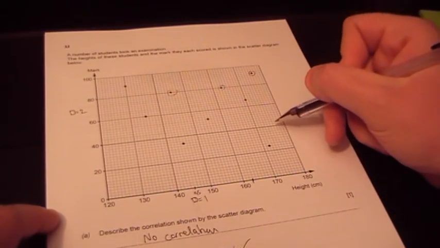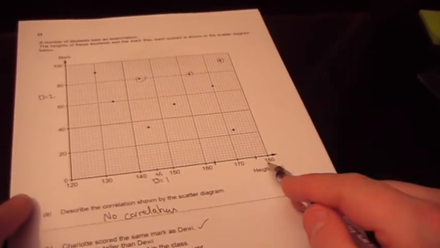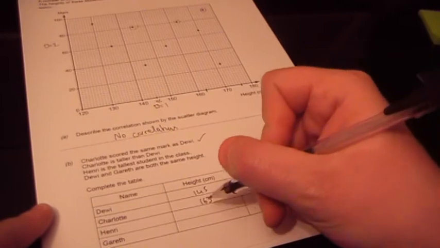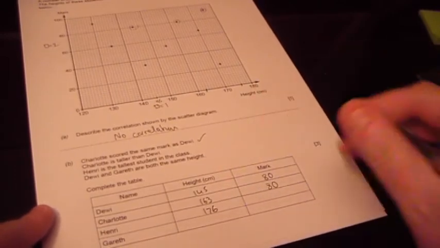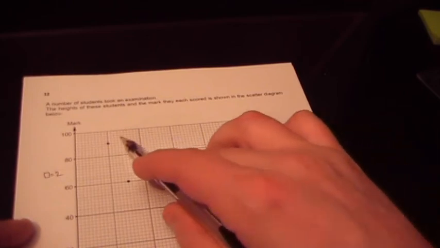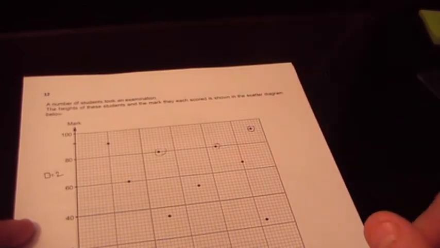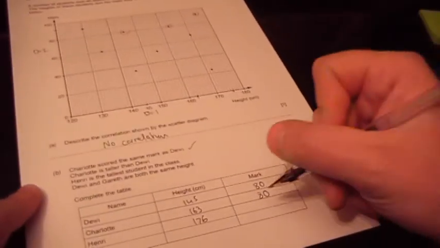If I scroll all the way down to the bottom, of course you can use your ruler to draw lines. I see this mark here is 176. So Henry is 176 centimeters tall, and his corresponding mark is actually the highest in the class as well. Takes him across to here, which is 92.